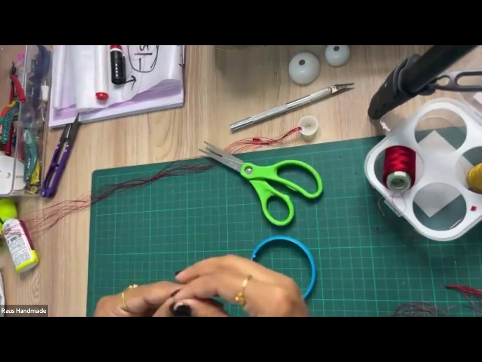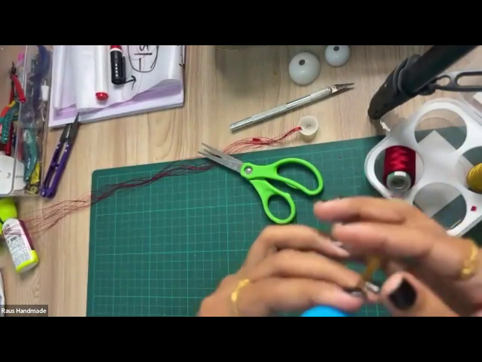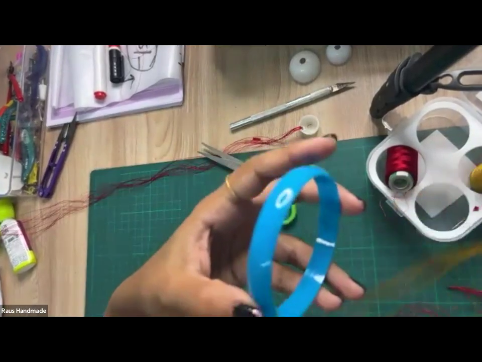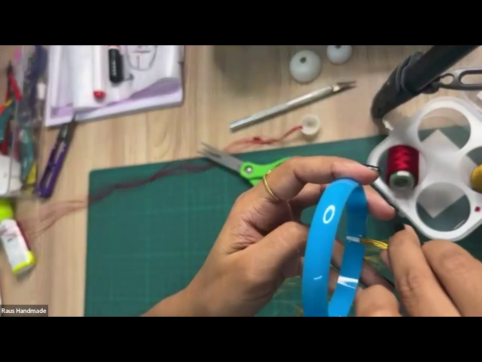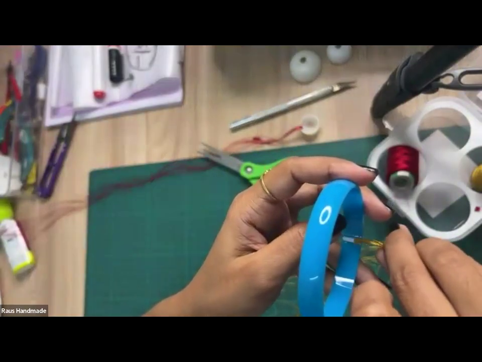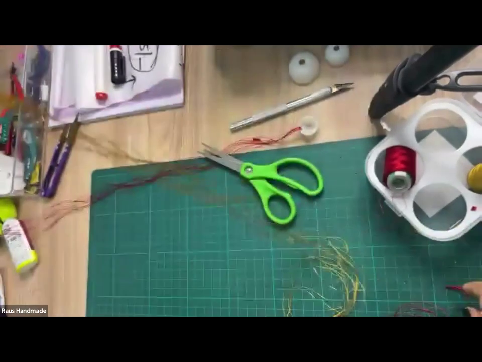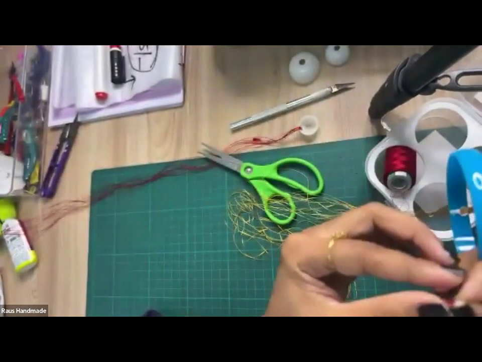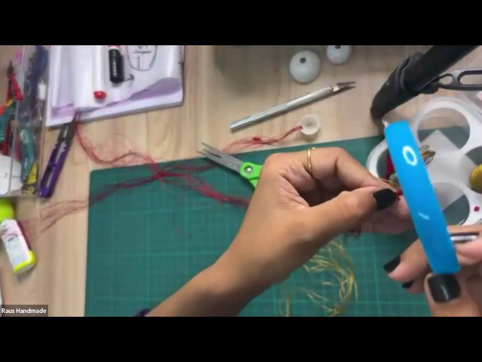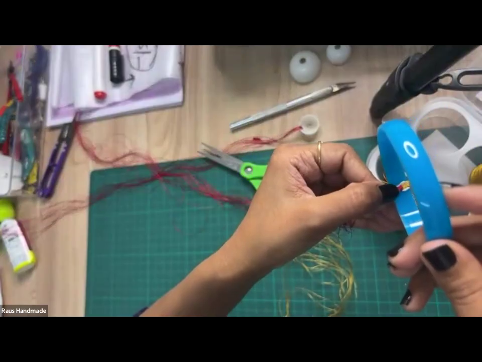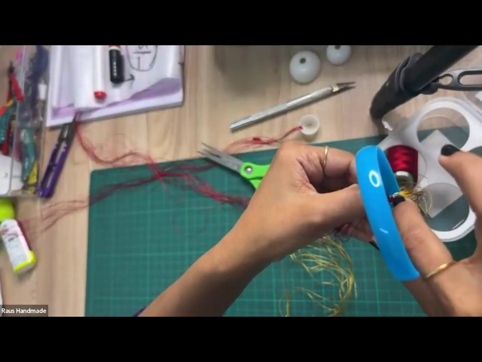And now what am I going to do? I'm going to attach one color on my right hand side, and I'm going to attach another color thread on the other side, and it should be half and half like this.